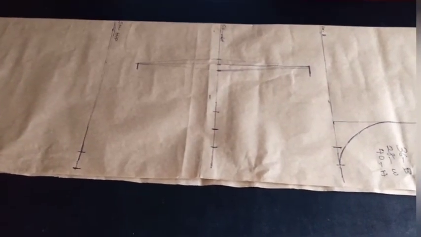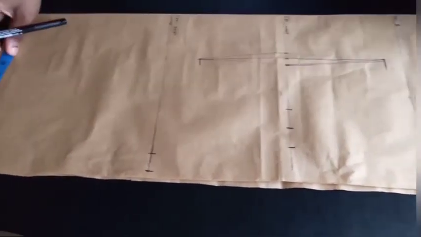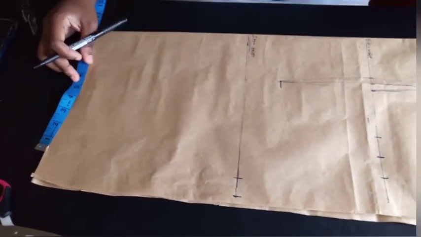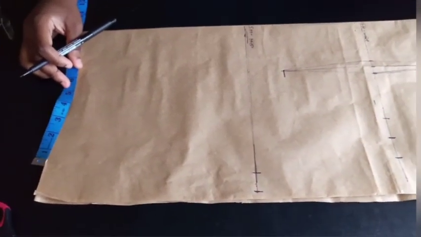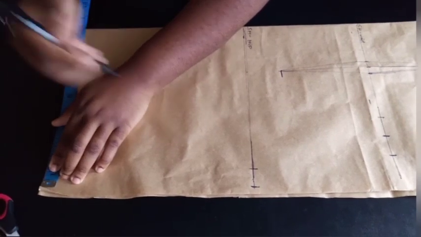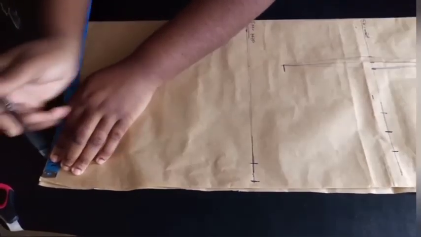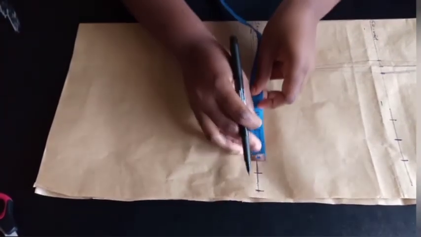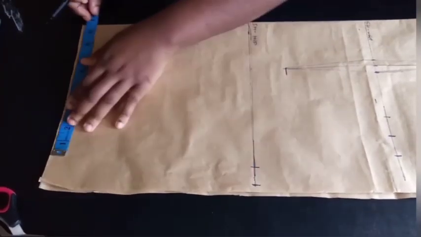So now, at the bottom here, always depends on you. It depends if you're trying to make something straight or if you're trying to make a pencil dress, right? So whichever one you're trying to make, if you're trying to make a straight dress, then you're going to insert the same measurement down here, right? You're going to insert the same 40 that you got here is what you're going to bring down here.